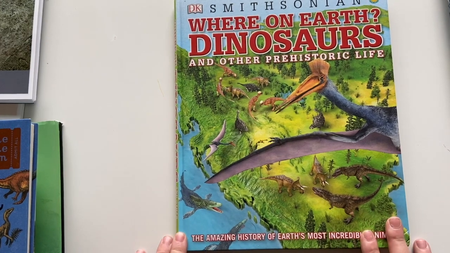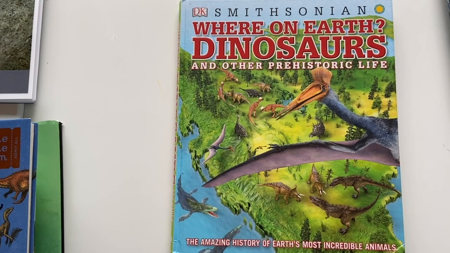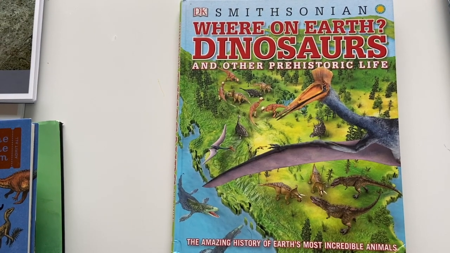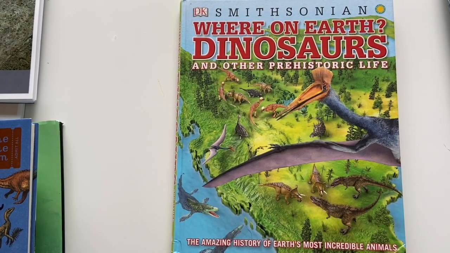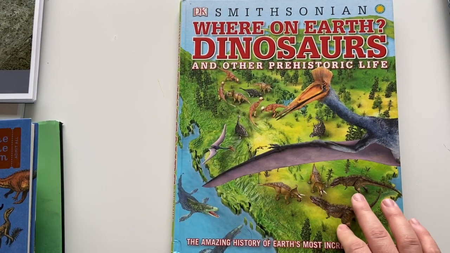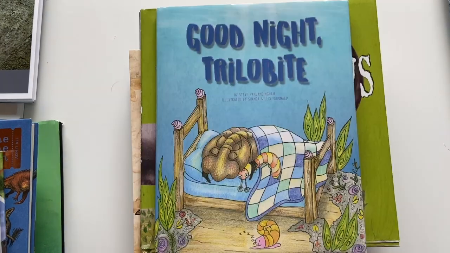So this is a really easy way to just add in some extra geography. If you follow Blossom and Root, you know that we really like to do geography as an integrated study. So instead of having a separate geography curriculum, we integrate it into language arts, into science. So this is a great way to integrate some geography without adding a whole extra subject.